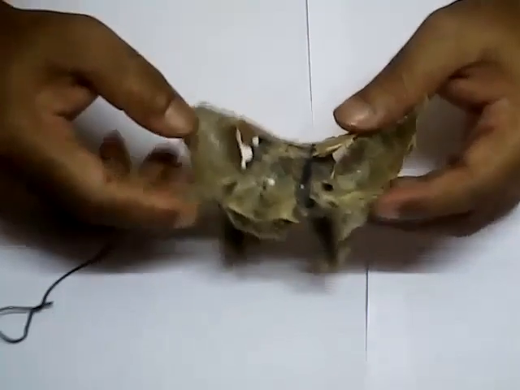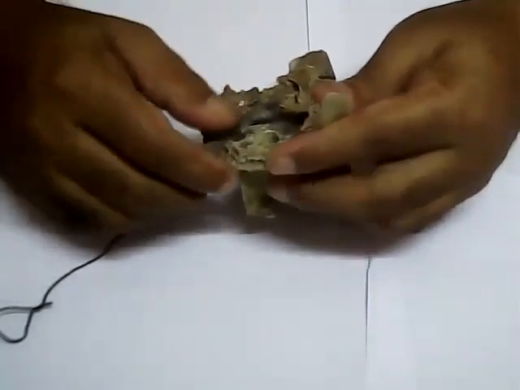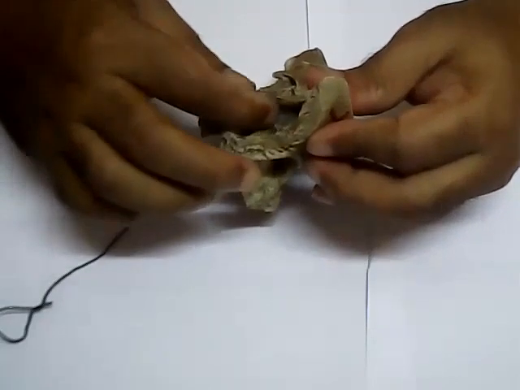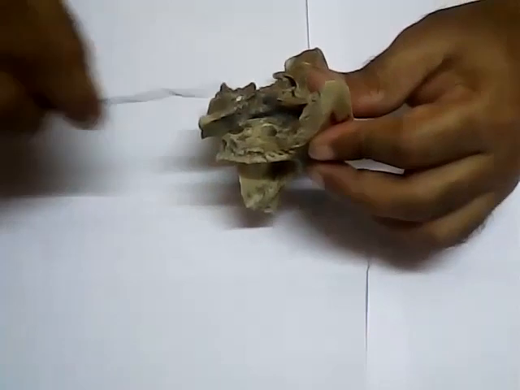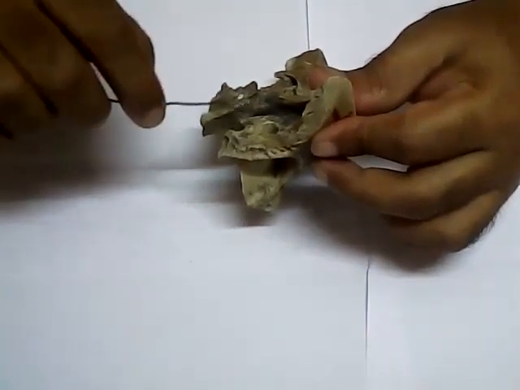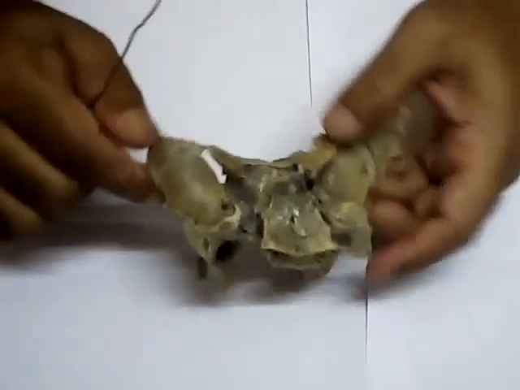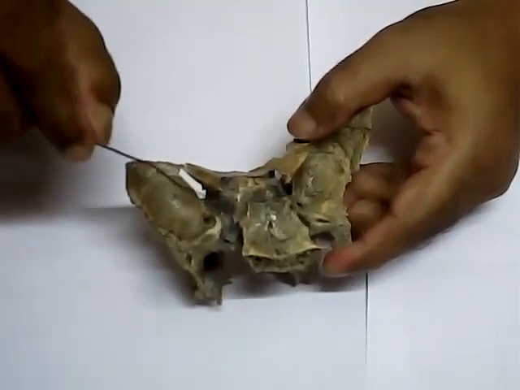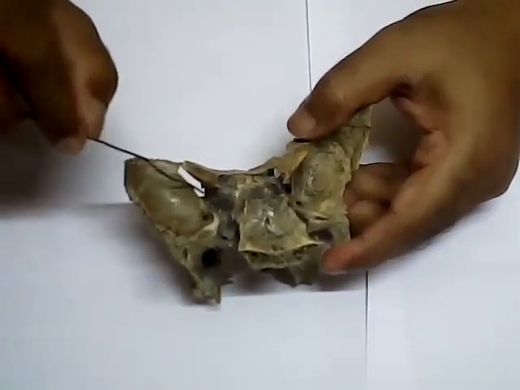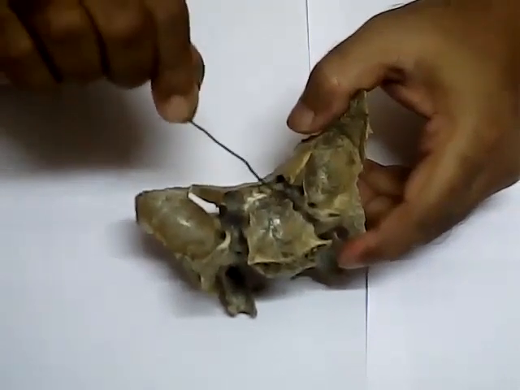Let us go to the lateral surface of the body of the sphenoid itself. In the lateral surface, you will see nothing but an F-shaped sulcus on both sides. Here also you will see a sulcus, and here also you are seeing a sulcus. This sulcus is for the passage of the internal carotid artery on both the sides.